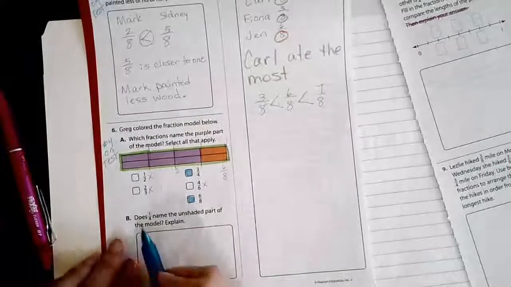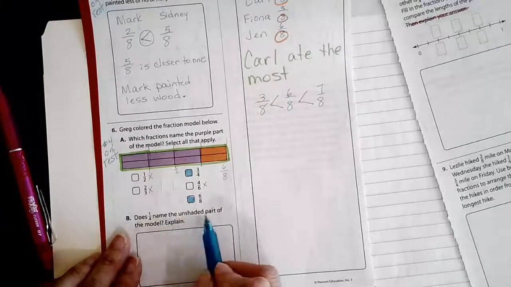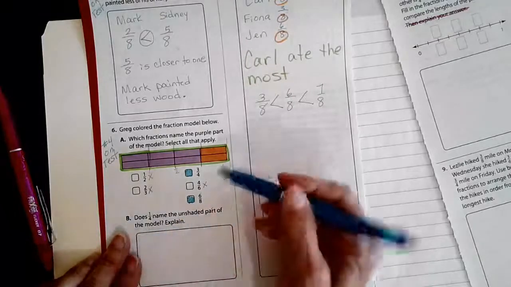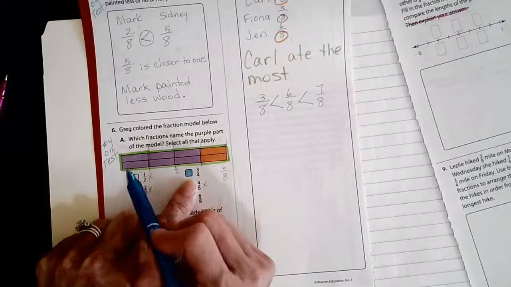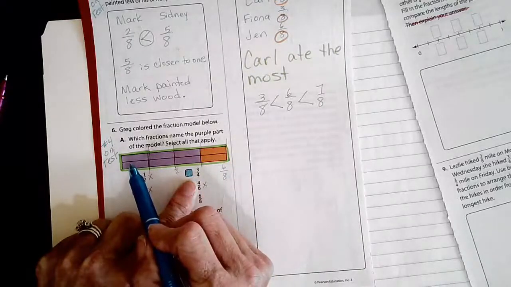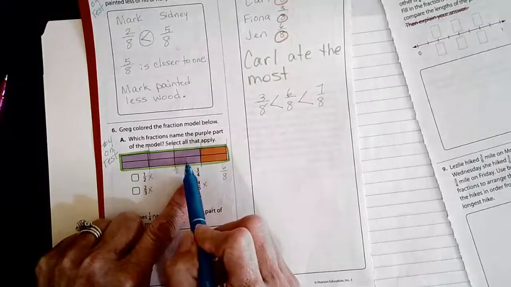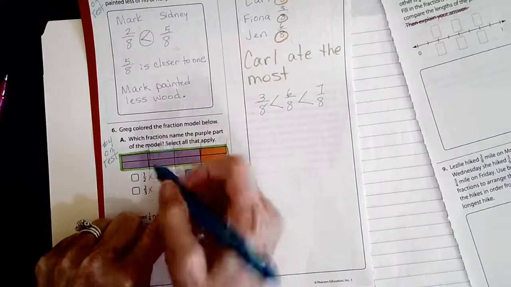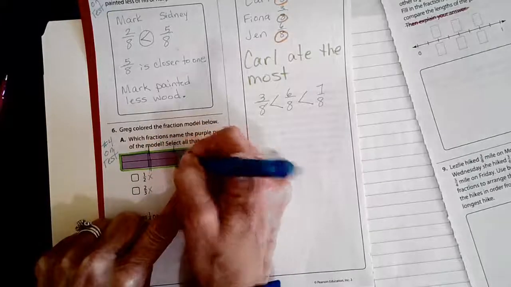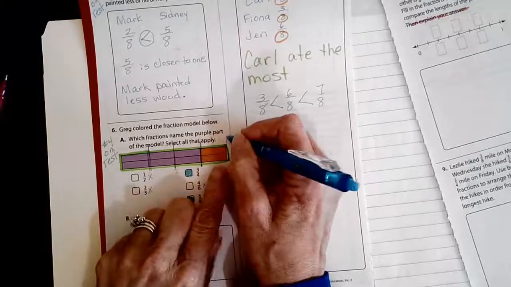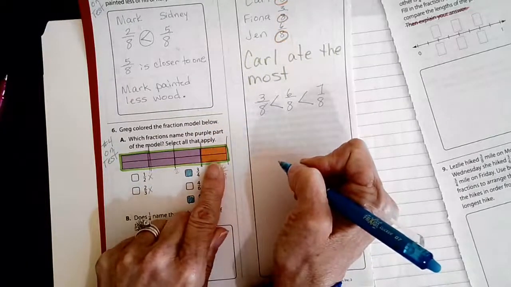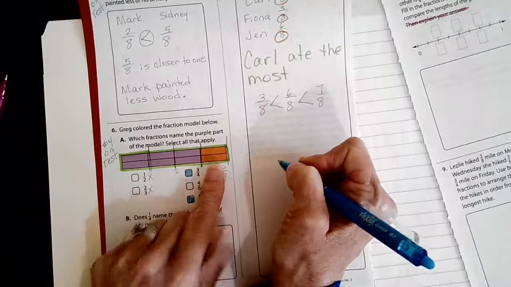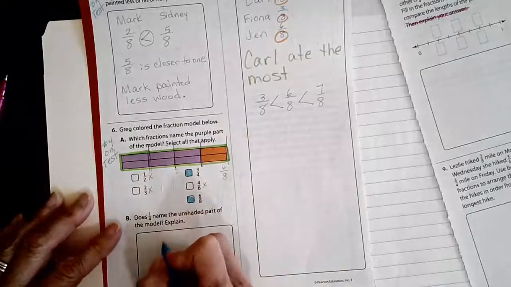And the question is, does 1/4 name the unshaded part of the model? When we were up here and we said that 3/4 did show these parts here that are purple, if this represents 1/4, 2/4, 3/4, and this is 4/4, what part of this model would be orange? That's right, it is 1/4.